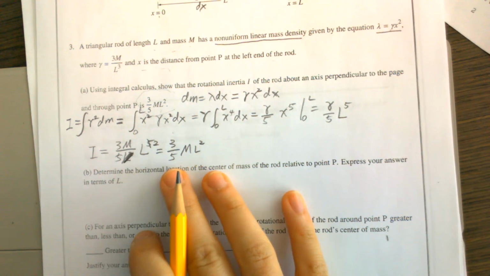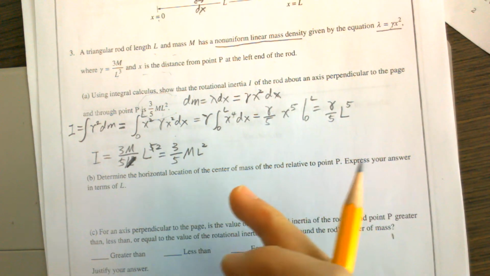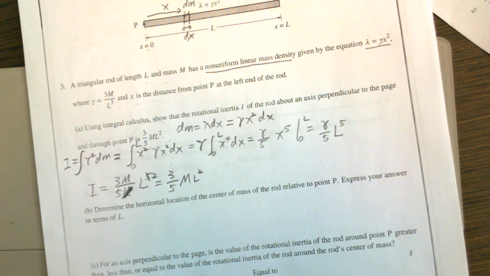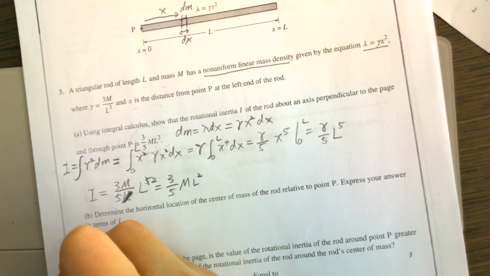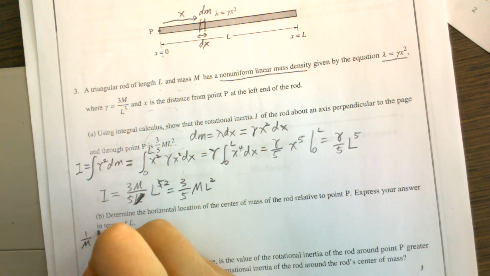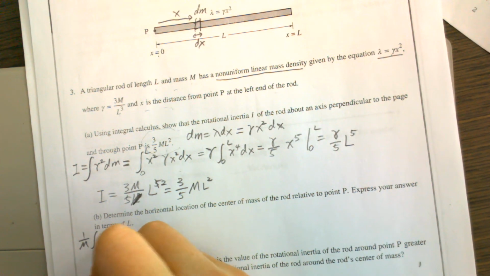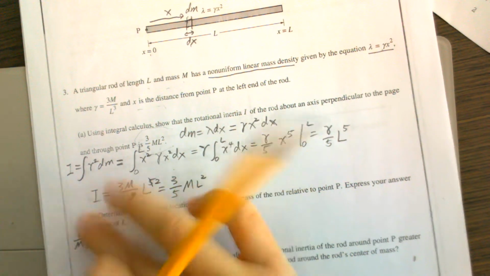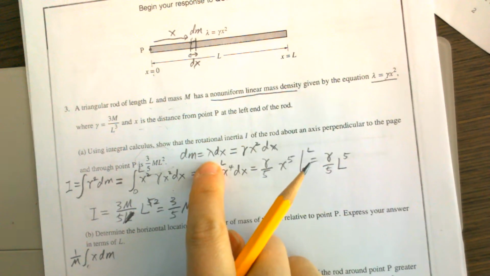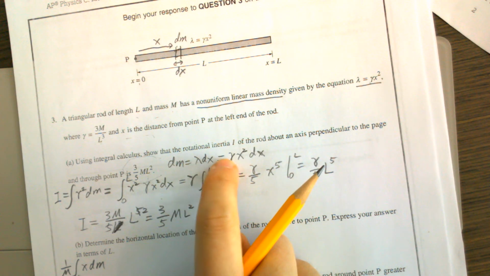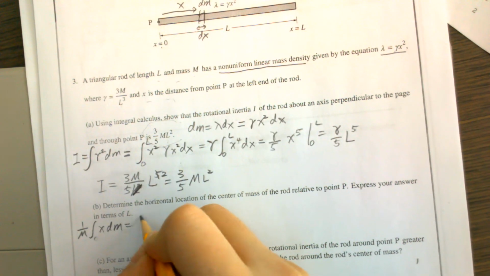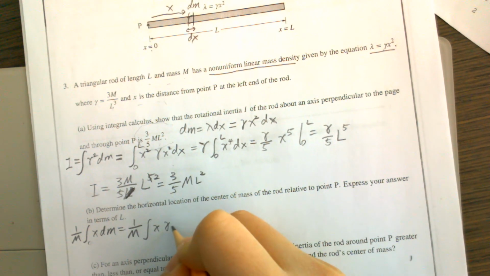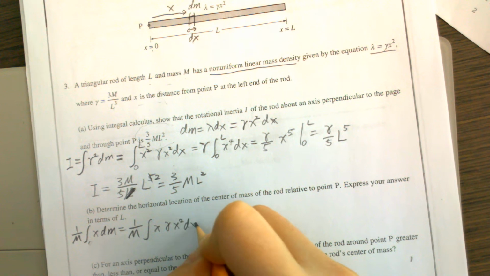So part B, determine the horizontal location of the center of mass and express the answer in terms of L. So we know the center of mass is 1 over m times the integral of x dm. We integrate from 0 to L, right? And we also know that dm, as we have done in part A, is gamma x squared dx, so it is equal to 1 over m times the integral of x times gamma x squared dx.